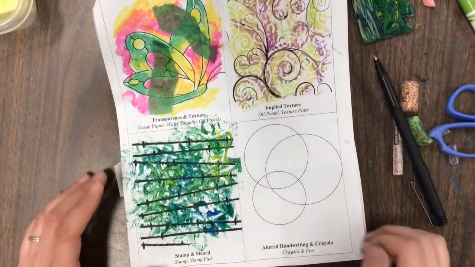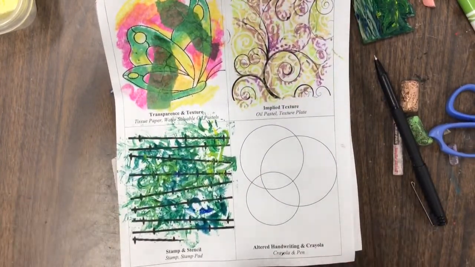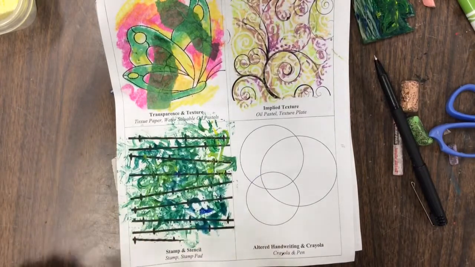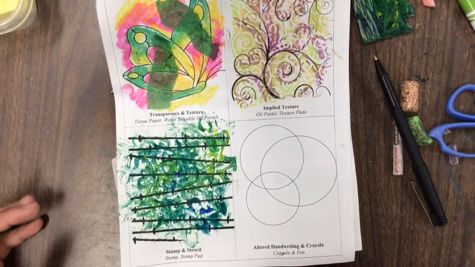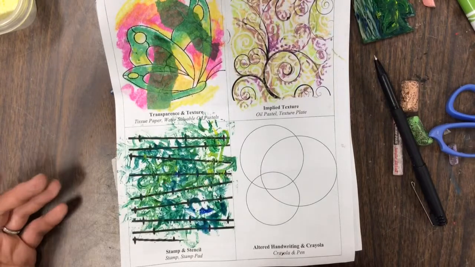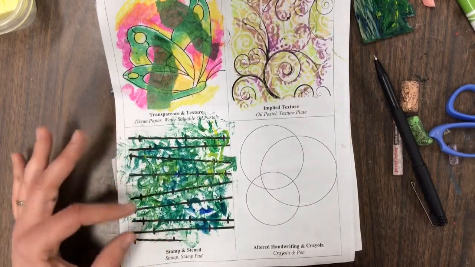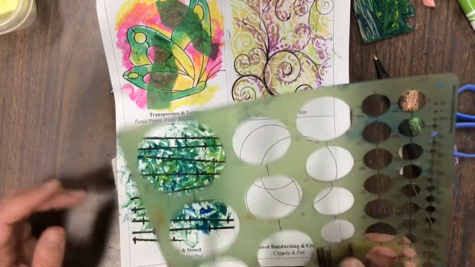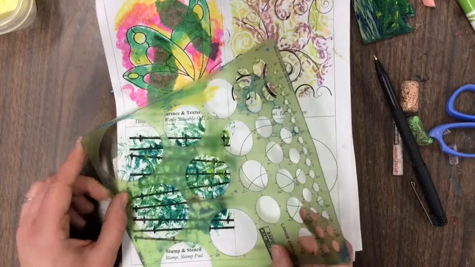I love it. Okay, so the next one we're going to do, now one thing you can do with stamps is create texture. And it doesn't really matter what the stamp looks like, because as long as you vary your colors or even just how thick the paint is, you get a really cool design. Also, another thing you could do is stencils.